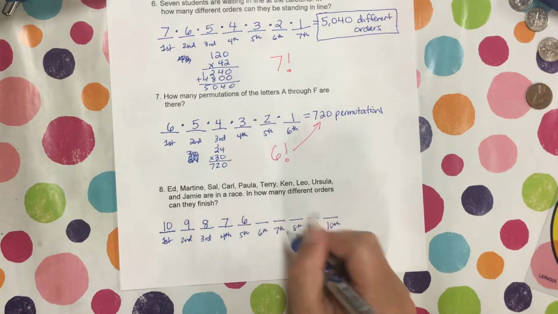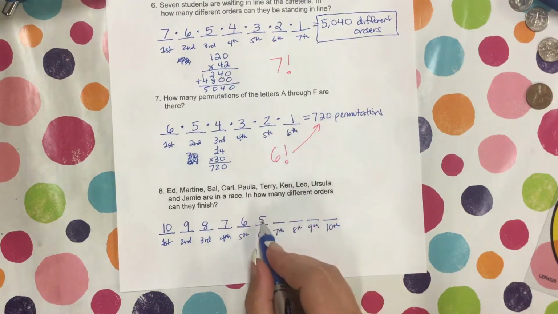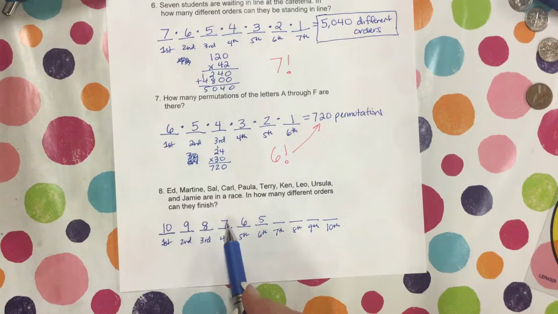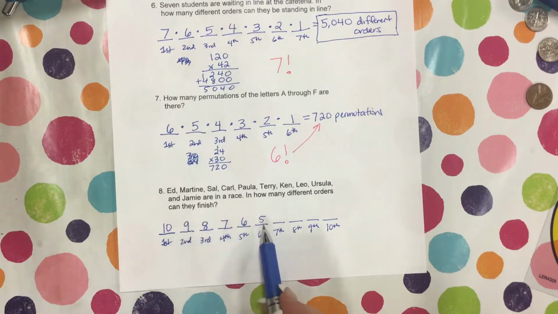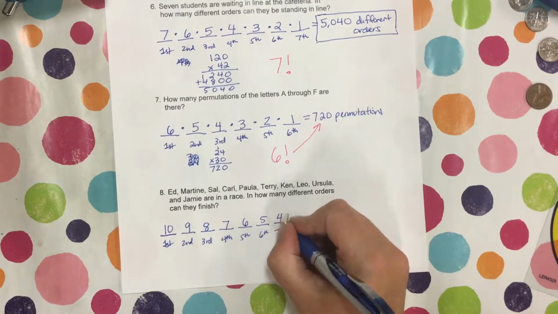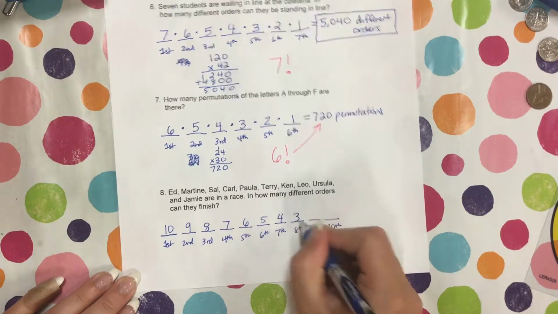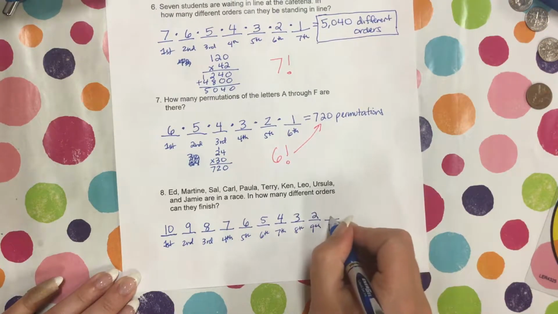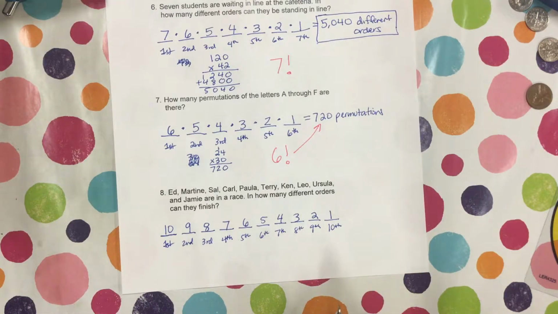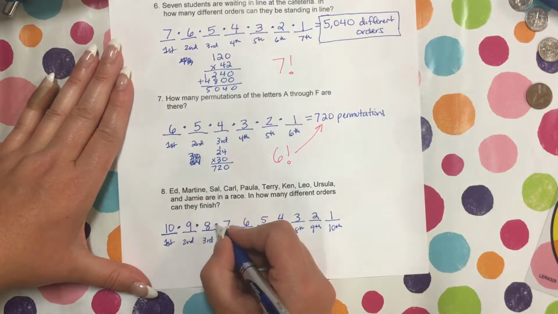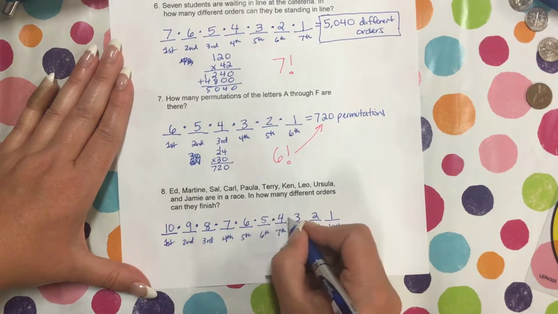So out of 10, if we go 10 minus 5, there's only 5 options left that can be here. For seventh, out of 10 total people, there's 1, 2, 3, 4, 5, 6 people in these positions. So if you go 10, take away 6, there's only 4 people left that can occupy that spot. And then there's only going to be 3 people that can occupy this one, and 2 that can occupy this one, and 1 that can occupy this one. And then we just multiply all these together, that's a lot.